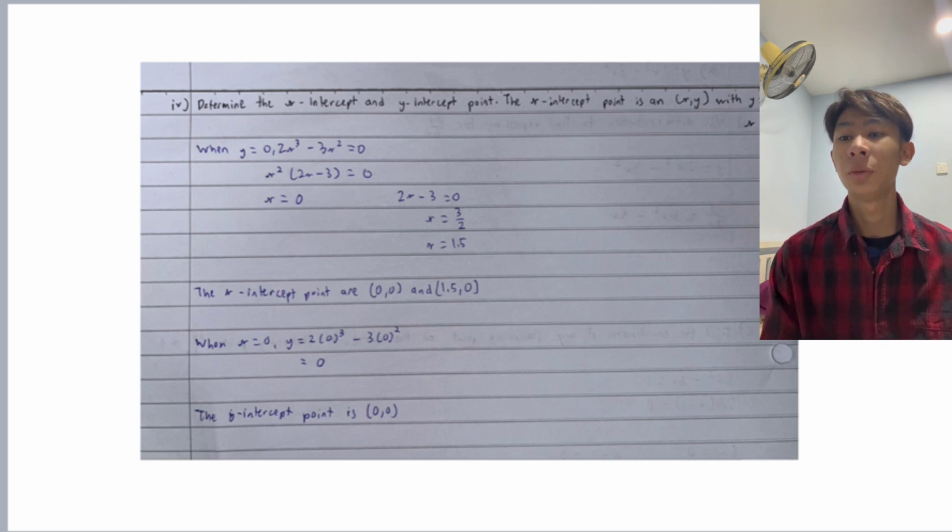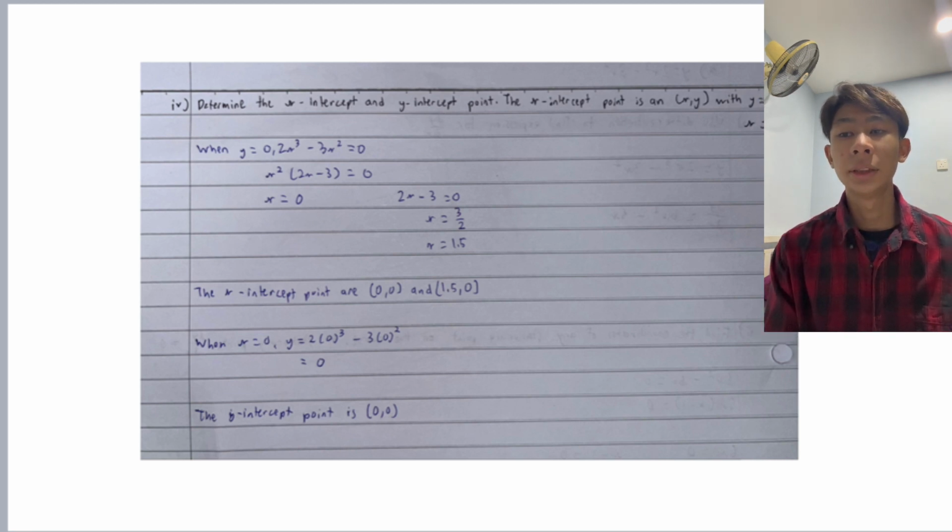So x1 is 0 and x2 is 1.5 or 3 over 2. So the x-intercept points are (0, 0) and (1.5, 0). So when x equal to 0, y equal to 2 times 0 to the power of 3 minus 3 times 0 to the power of 2. So the answer is 0. So the y-intercept point is (0, 0).